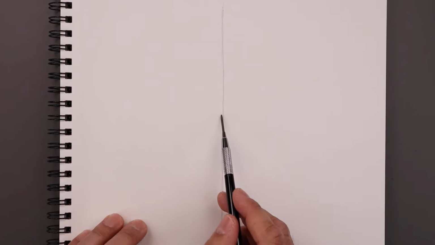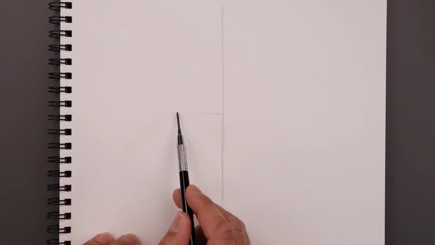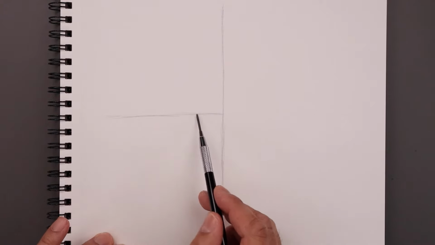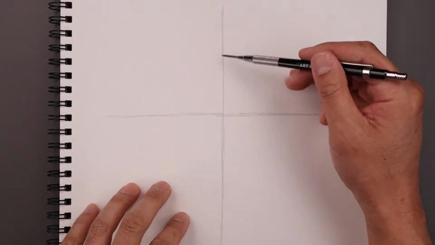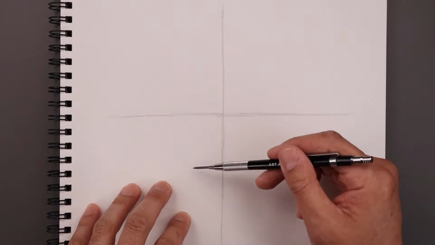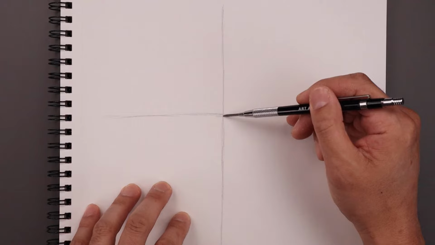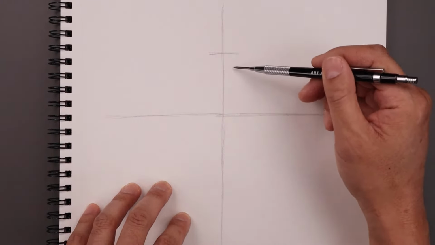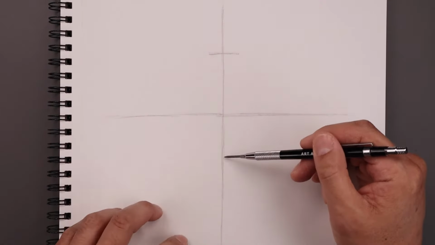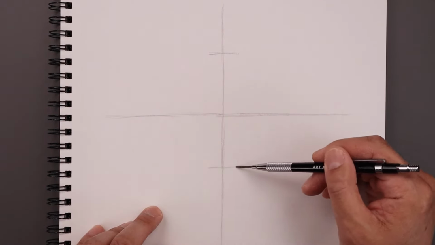Now in the center of our page, we're going to draw another line going across from left to right. So we'll start with the left side, then extend that out towards the right. Now we want to use these two lines to help us create a circle in the center of our page. So from that center point, let's step up towards the top. It's going to mark off the top of our circle. Let's take this distance down towards the bottom and do the same thing.